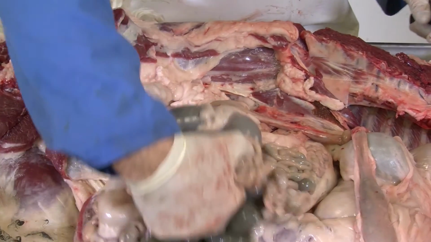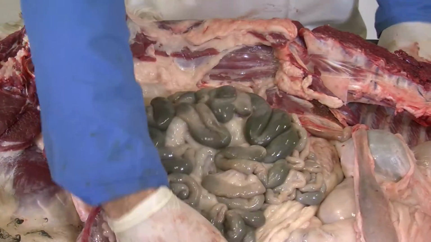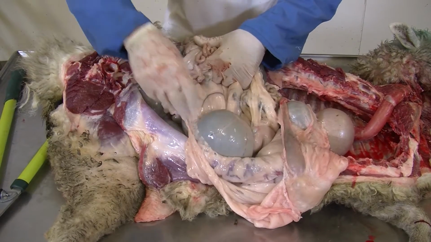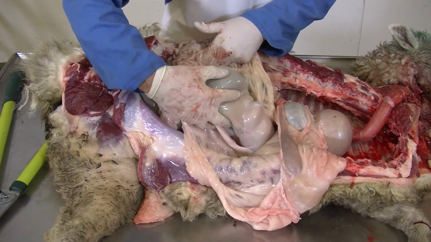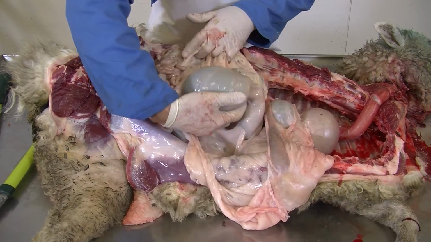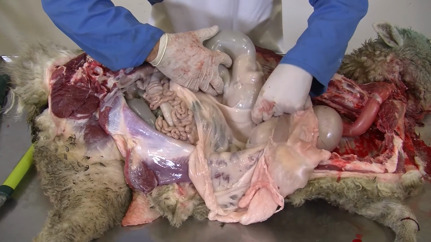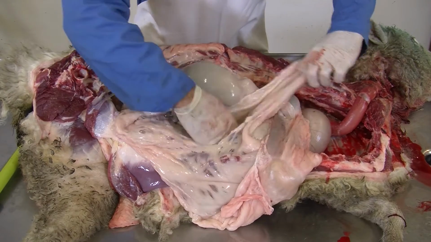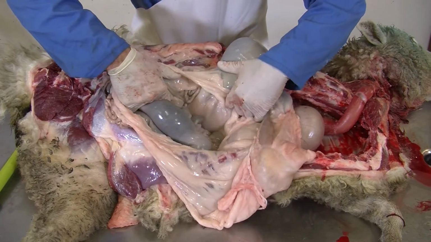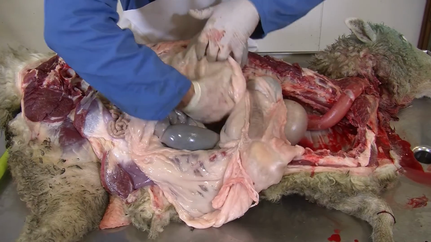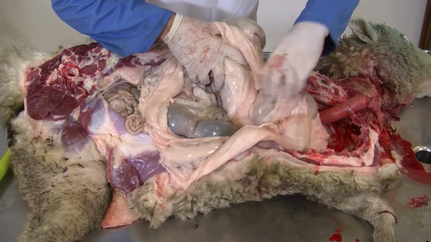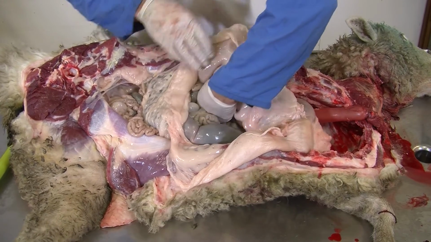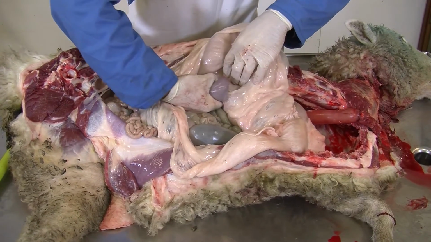Really, the other thing that we're looking for is on the other side. So move the small intestines out of the way. Here we have the rumen, and down here somewhere. There it is.